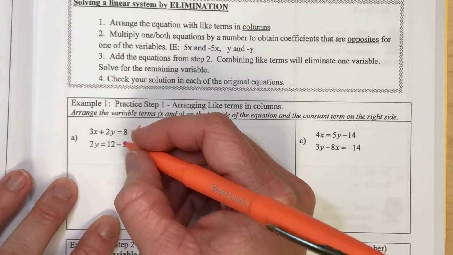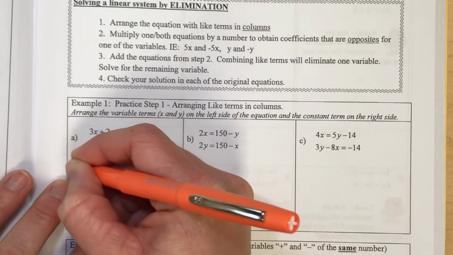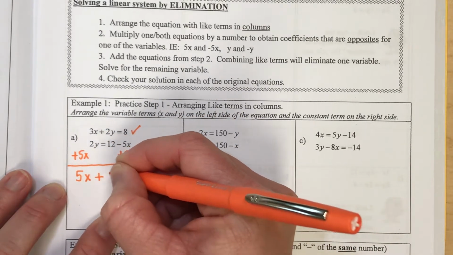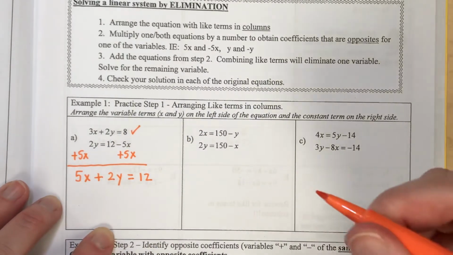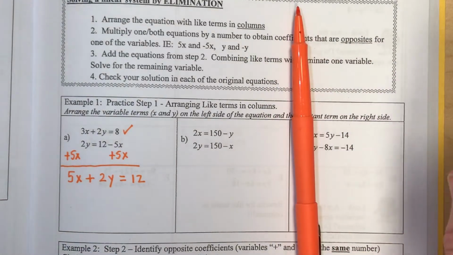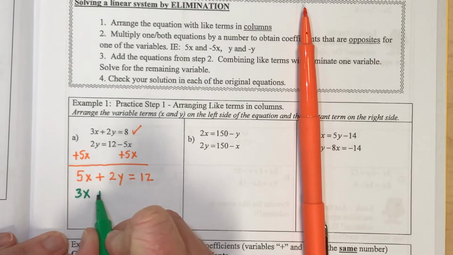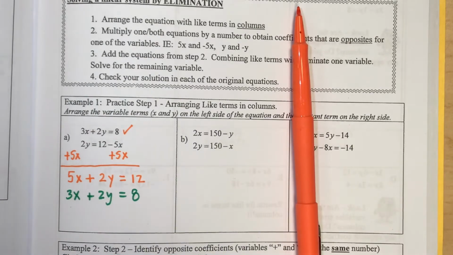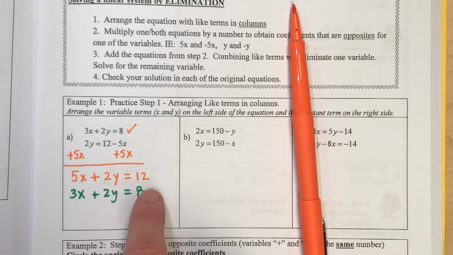But notice how the second equation is not in standard form, and so we're going to rearrange this. And how we're going to do that is we're going to add 5x to go back out in the front on the left side of our equal sign. So if I do that, I'm going to have a 5x followed by a 2y and equal to the 12 that's over there on the right side. And now notice my first equation is arranged in standard form. We have 3x, we have our 2y, and we have our 8. Now I'm not going to do the process of solving just yet, and so I just want you to see that what we're going to start with is just arranging our terms so that our like terms are in columns.